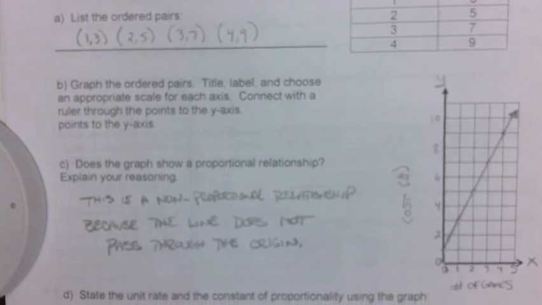So at the bottom it says state the unit rate and the constant of proportionality. Well, since the relationship is non-proportional, there isn't a unit rate, so I'm just going to write n/a. It's not applicable. And if there's no unit rate, there is no constant of proportionality. So I'm also going to write n/a. So if it's a non-proportional relationship, no unit rate, no constant of proportionality.